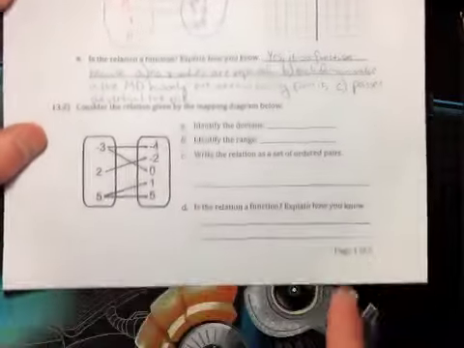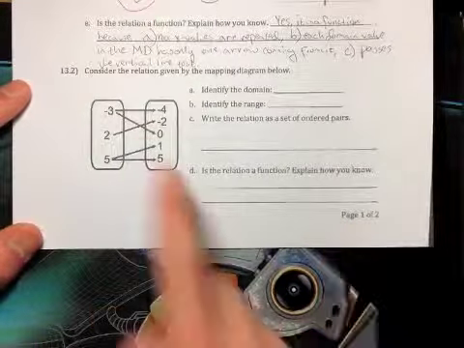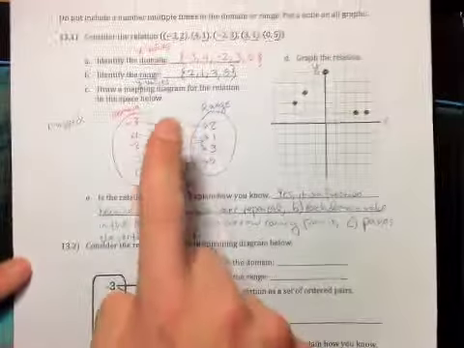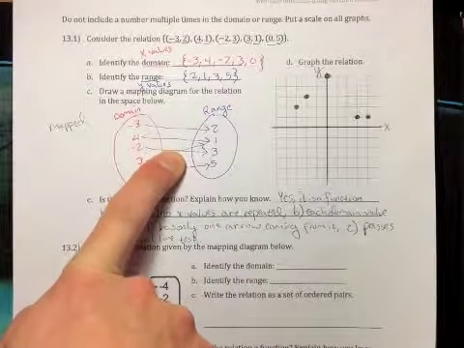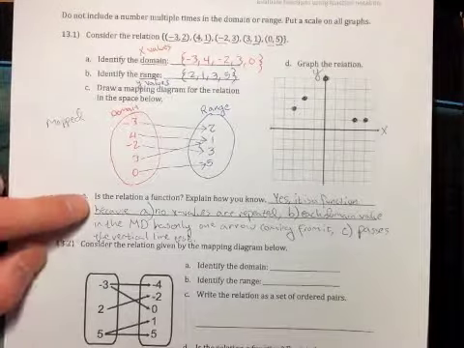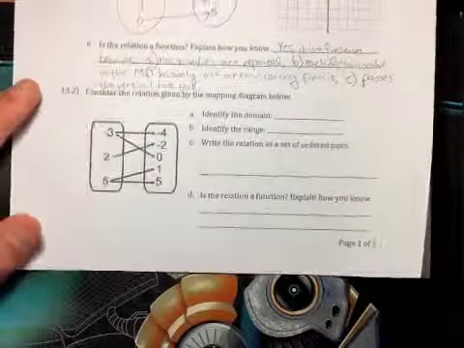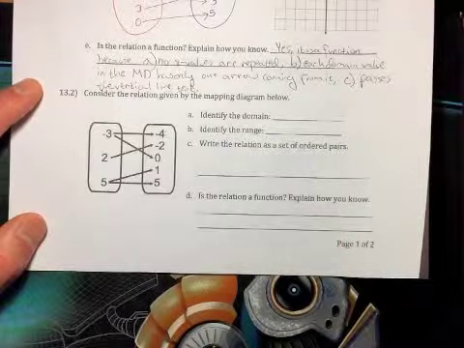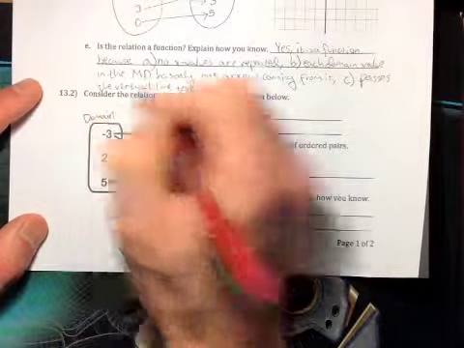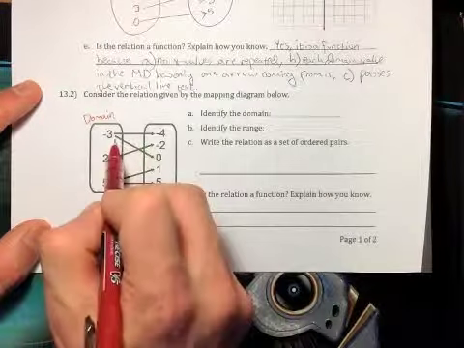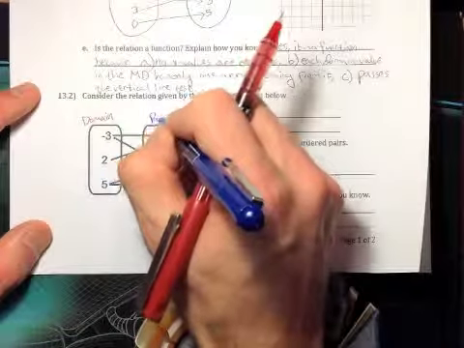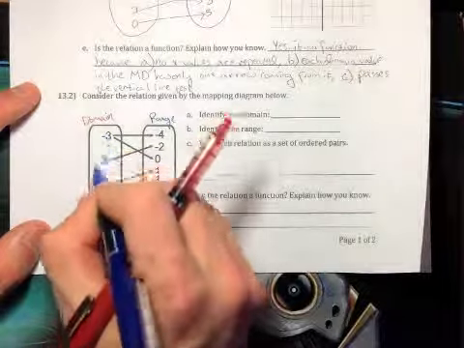Now, let's move on to question 13.2. Consider the relation given by the mapping diagram below. So in this case, I give you the mapping diagram, and I'm going to ask you again for the domain, the range, the set of ordered pairs, and then I'm going to ask you if the relation is a function. So, let's first of all identify what the domain is. The domain is going to be this box over on the left. And you can tell because there's an arrow pointing to the values in the range, but there is no arrow pointing to the values in the domain.